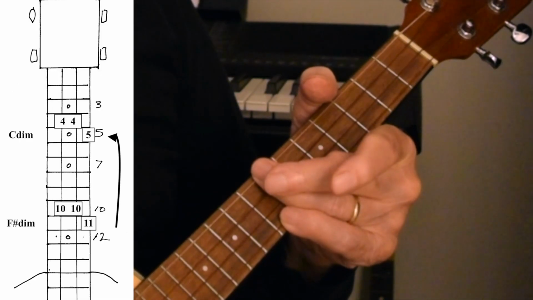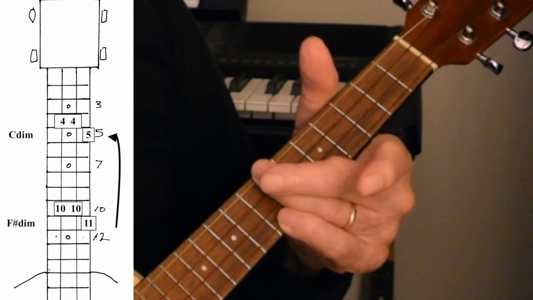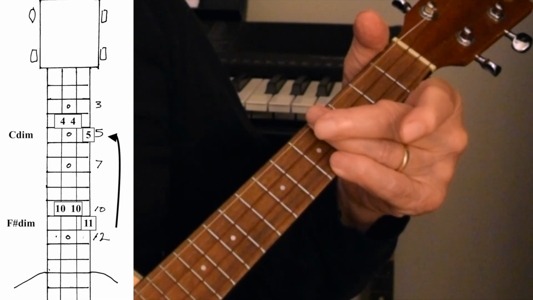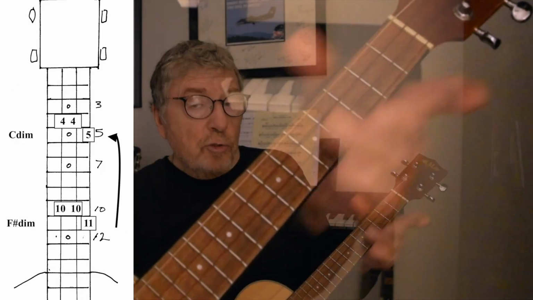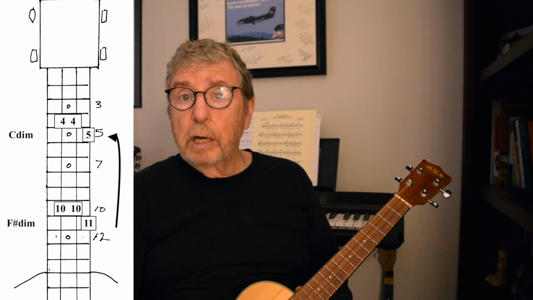Maybe inverted, a different octave, but they're the same notes. 3 more frets, 3 more frets. So we have 4 different positions we can play a given diminished chord. It's not technically the same chord.